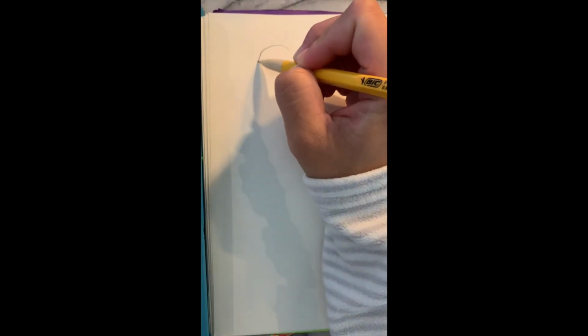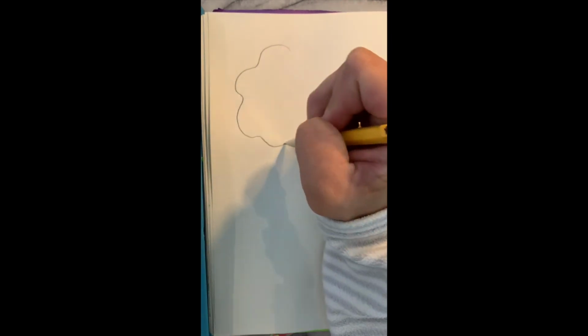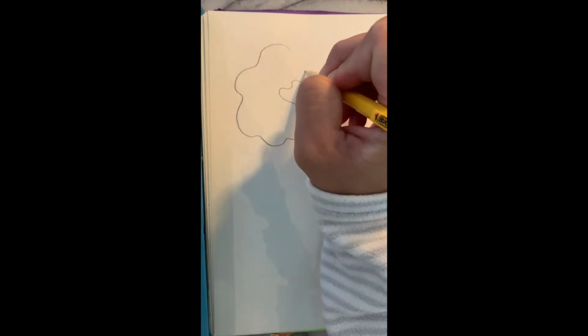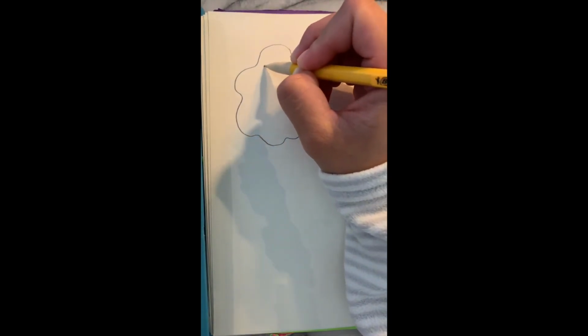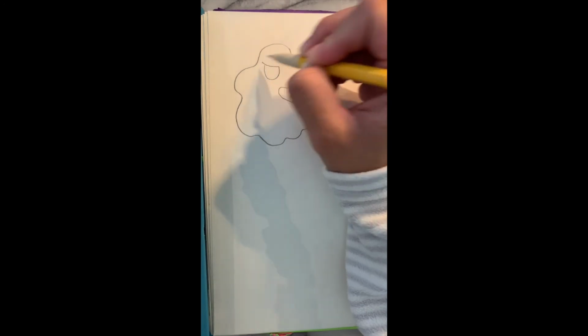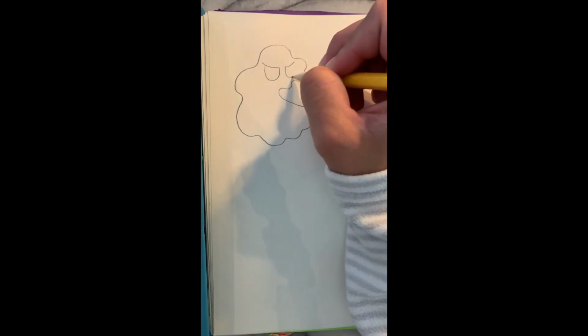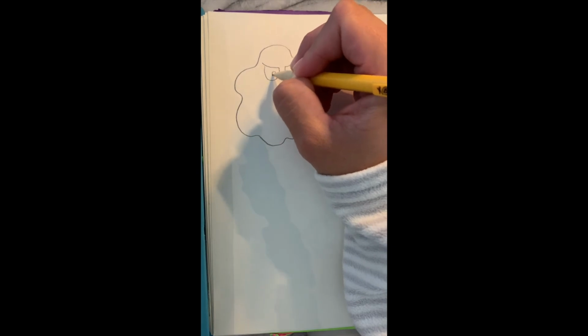Now I'm going to draw some creatures. I'm starting with my organic shape monster. And I just kind of drew any old shape I could think of. And now I'm going to add some eyes. He looks a little bit angry.